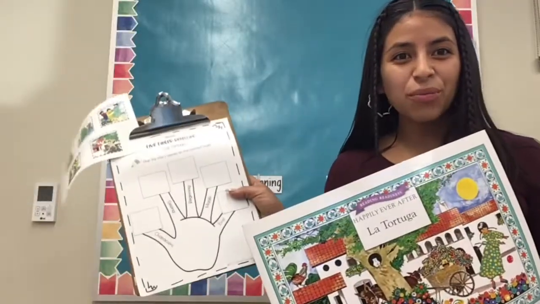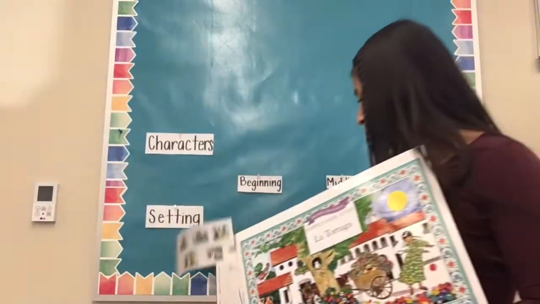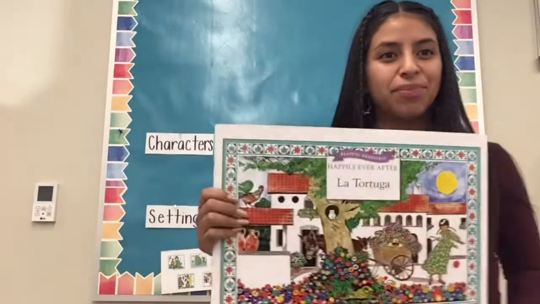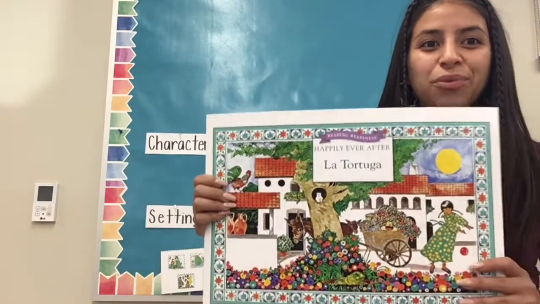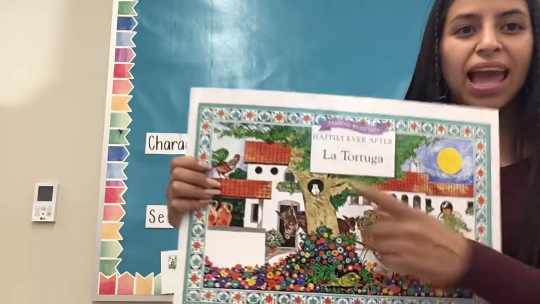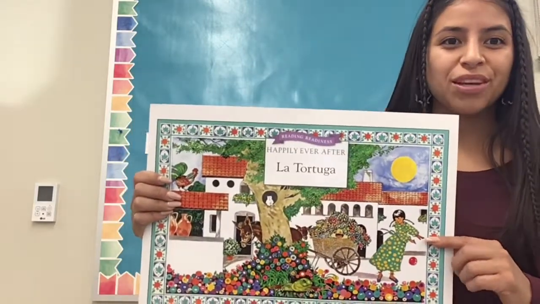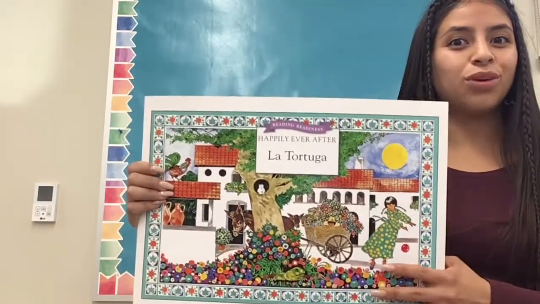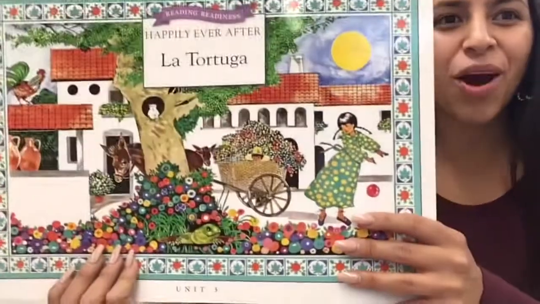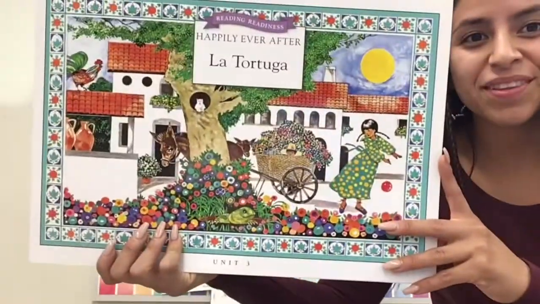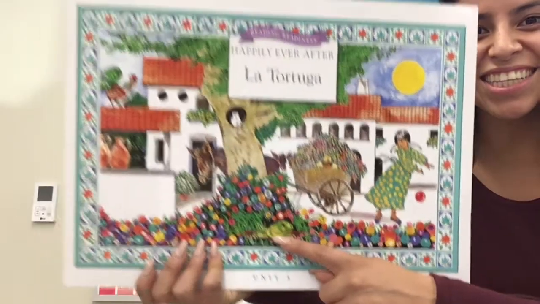Okay, TK, now that we went over our worksheet, I want you to put it down and take out your mini books. We're going to go ahead and read La Tortuga. And La Tortuga is Spanish for the turtle. So we're going to be reading about La Tortuga, the turtle. Can you find him on our front cover? Right here, right? Good job, good eyes.